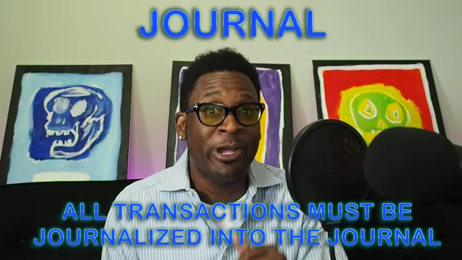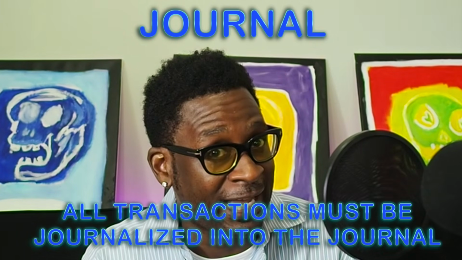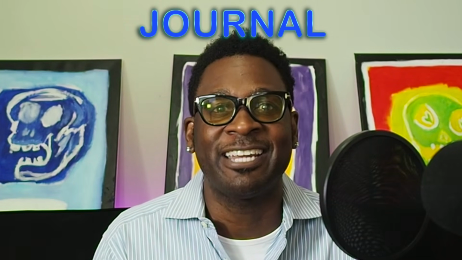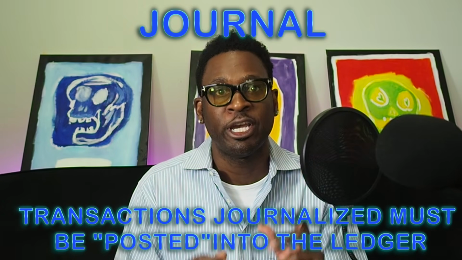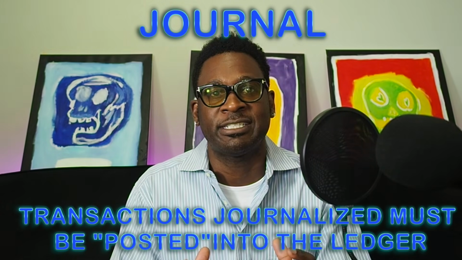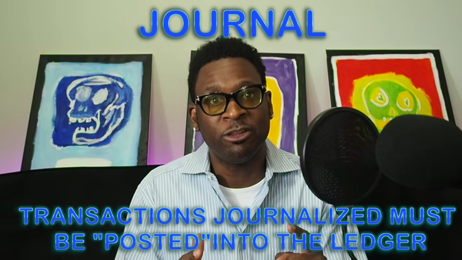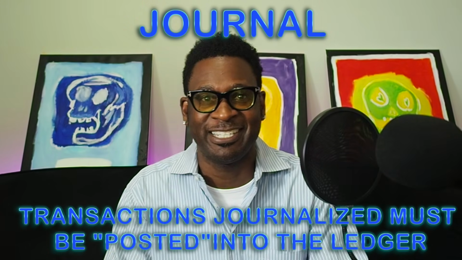The journal and the ledger work hand in hand because when journalized, a particular account is affected. After it's properly recorded inside of the journal, that particular effect must be posted inside of the ledger. So it's a two-step process with those components. You journalize the transaction based on whatever accounts have been affected, and how those accounts have been affected must be posted inside of the ledger.